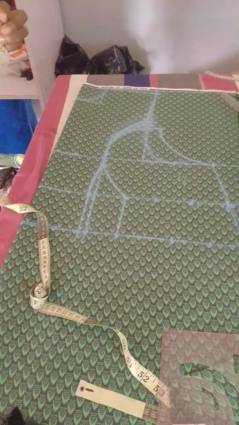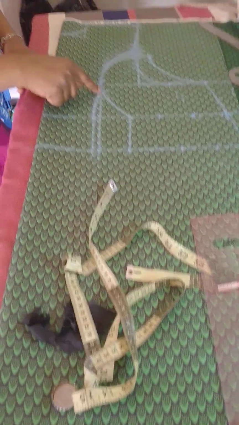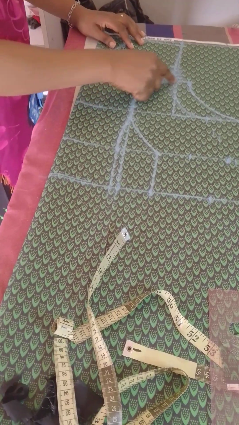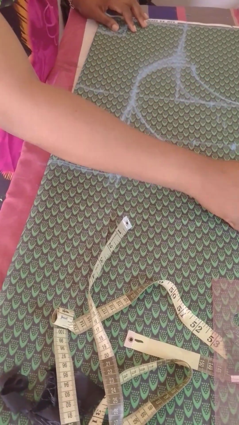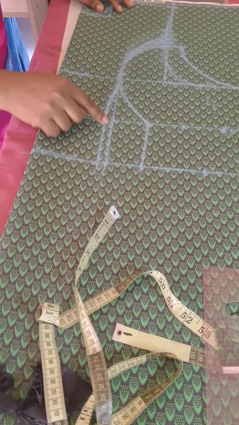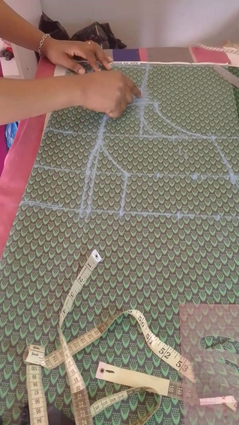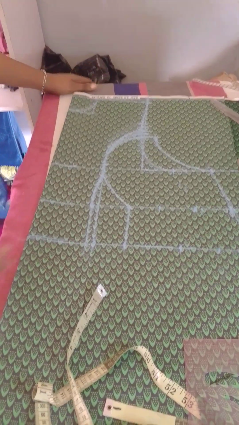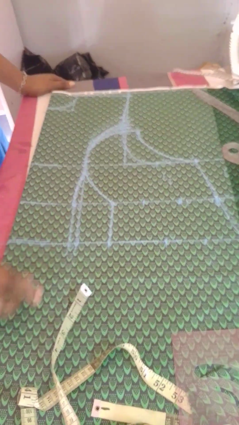Okay, this is a round neck, turtle neck. So we're going to cut out, it's going to be like this, like this, like this.